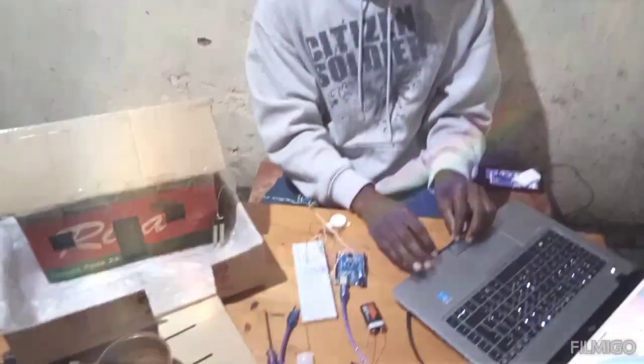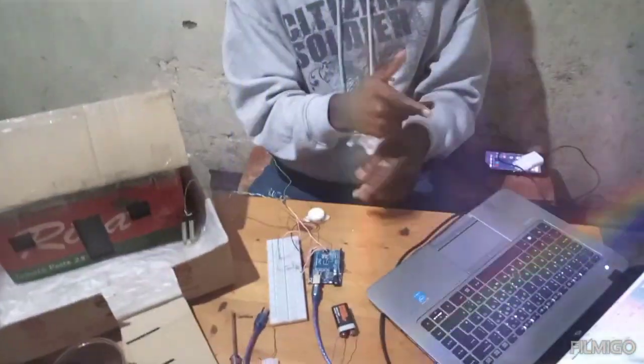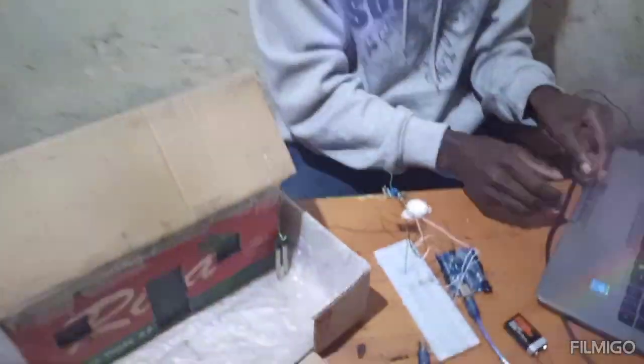After making the circuit of the modern flooding detection system, now we are going to upload the code to the Arduino board.